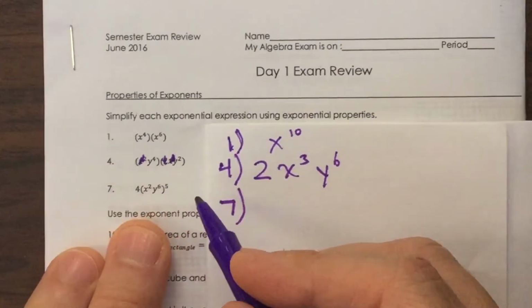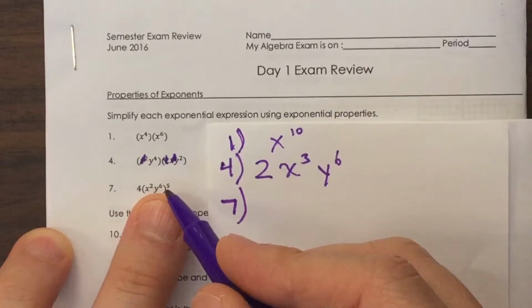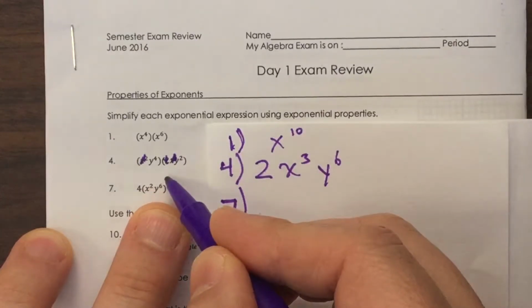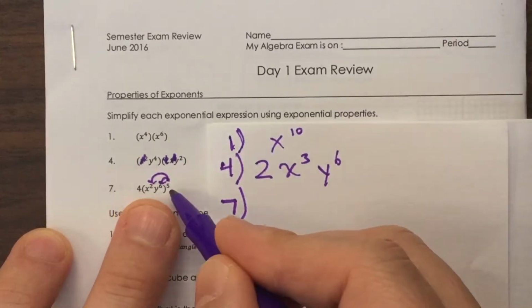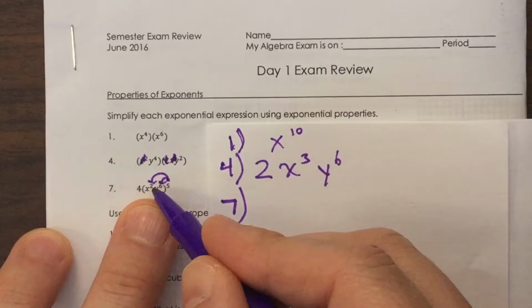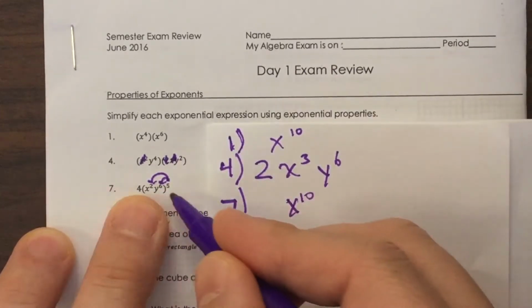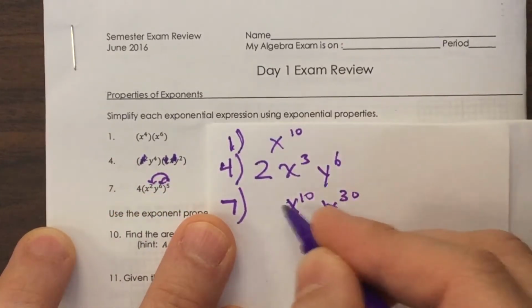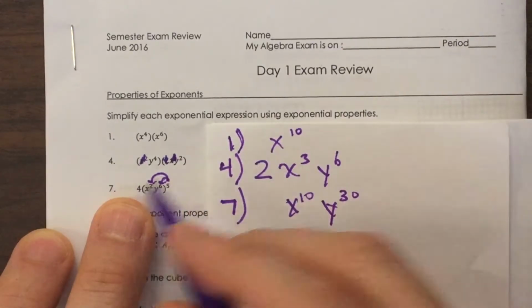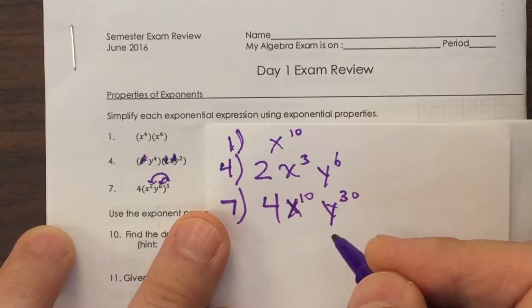Now notice something, the 4 is in front. It is not being affected by this exponent 5. Okay, the exponent 5 is affecting everything in the parentheses. And I have to do that first before I do anything with the 4. Okay? So I am multiplying. It's power to a power. X squared raised to the 5th is x to the 10th. And then y to the 6th raised to the 5th is y to the 30th. And that entire thing is multiplied by the 4 in front, so I end up with 4 x to the 10th, y to the 30th.